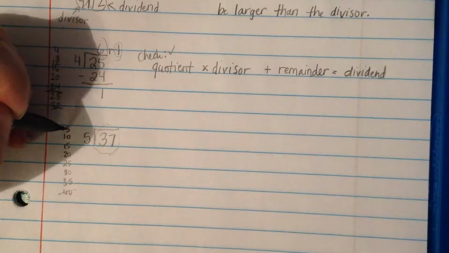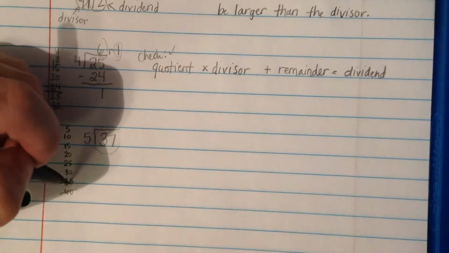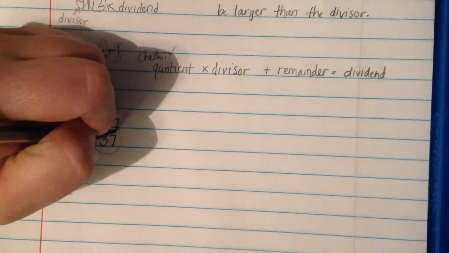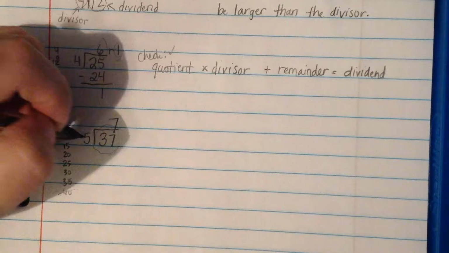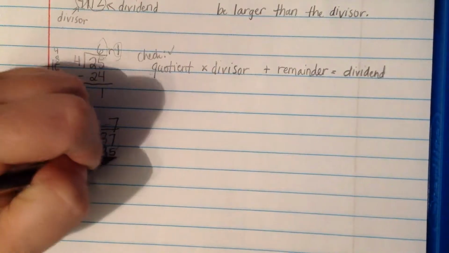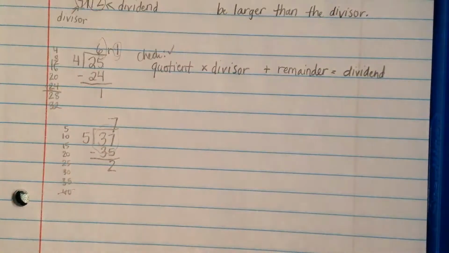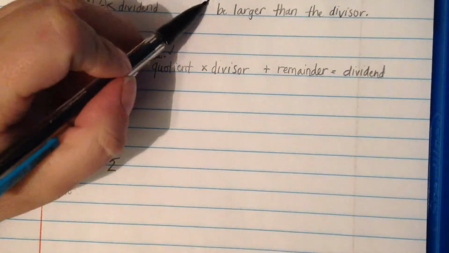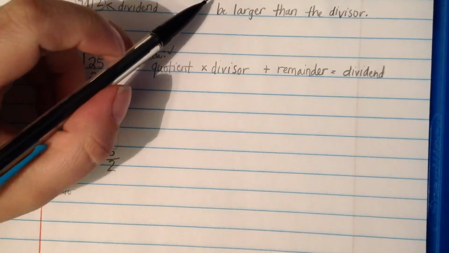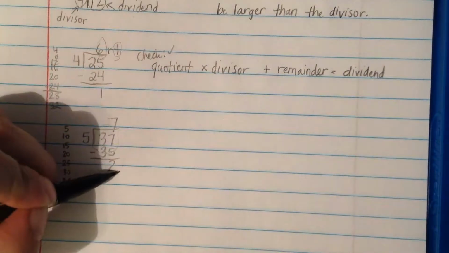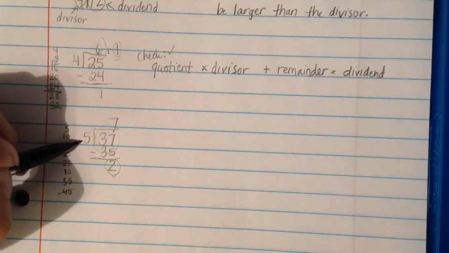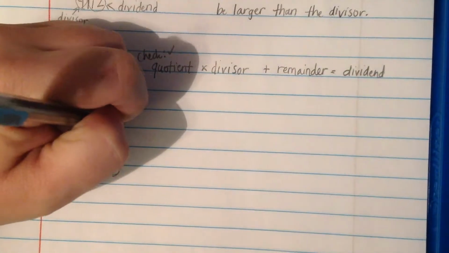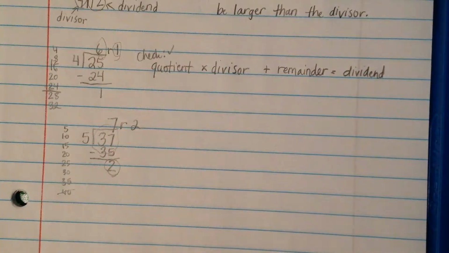How many times did I do that? 1, 2, 3, 4, 5, 6, 7 times. So that becomes my quotient. I do 7 times 5. You put your 35 underneath and subtract. And I'm left with 2. Let's check. Remember this note up here at the top that my remainder can never be larger than my divisor? This is my remainder. Is it smaller or larger than my divisor? It should be smaller, and if it is, then I'm correct. So that I now have 7, remainder 2.